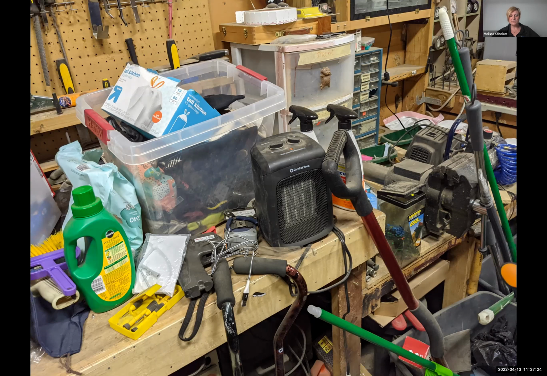All right. Tim, is this from your work, from your garage? Well, I did take a picture of my garage last week to add to it, and I'll work on the housekeeping later.